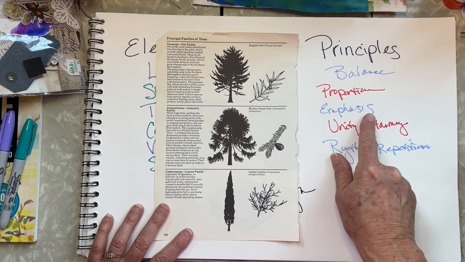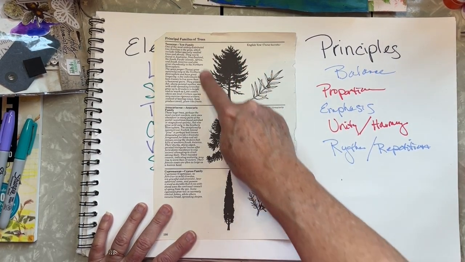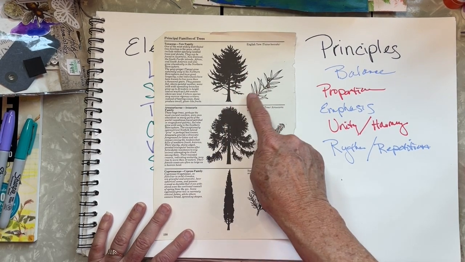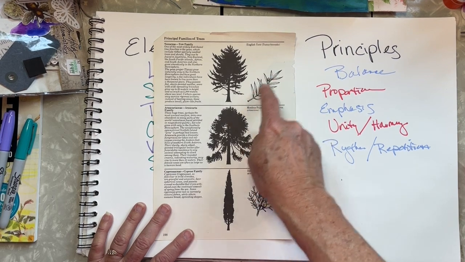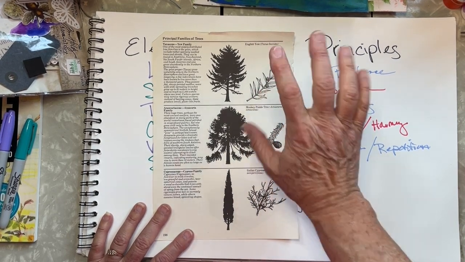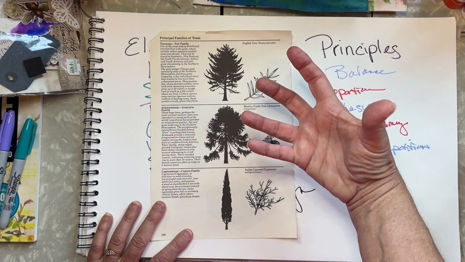Let's look at the emphasis. So this is the whole tree. And then we're getting the emphasis of what one particular little branch looks like. So this is the emphasis. It's in detail. It's blown up large.